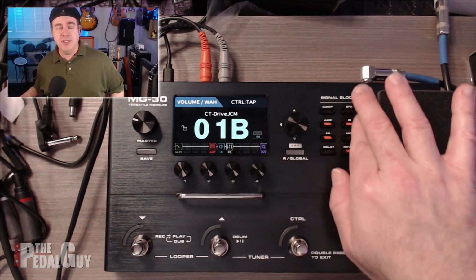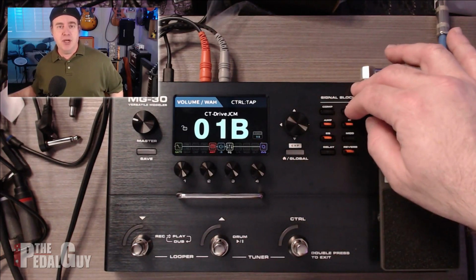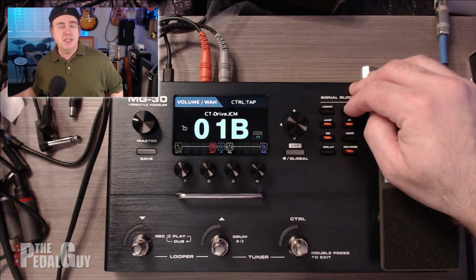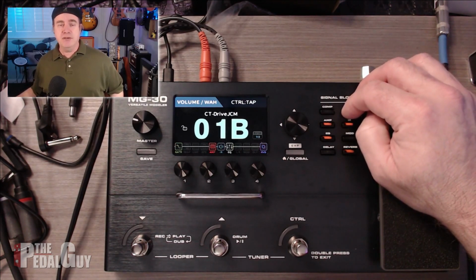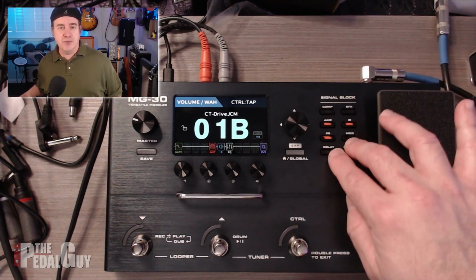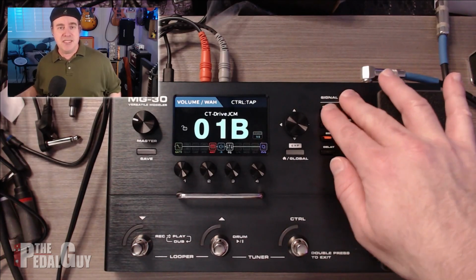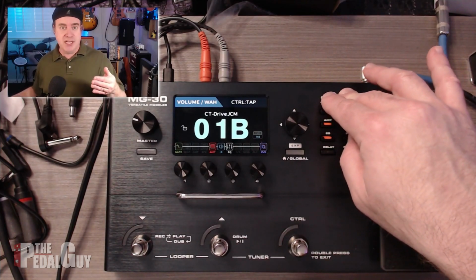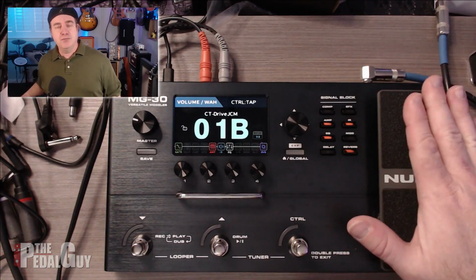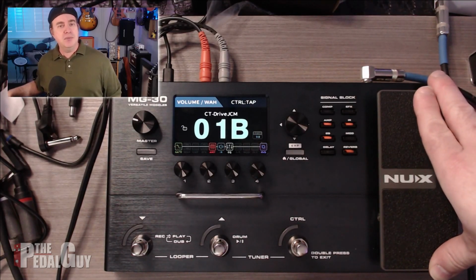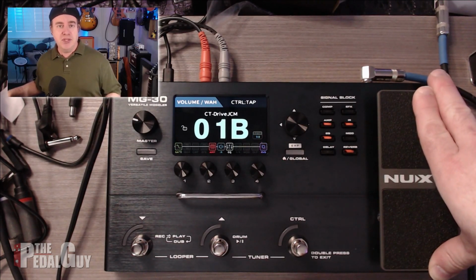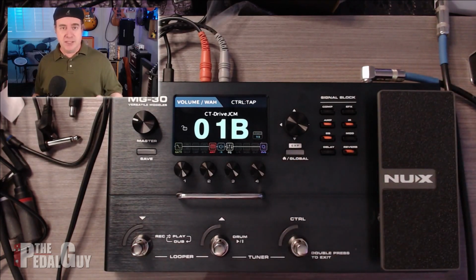Now, over here to the right, we have the signal block, and this is where I can turn off and on various effects, EQs, amps, cabinets, whatever's in the signal path, right here, and that gives you a really nice tactile control over the overall sound of the MG-30. Now here to the far right, we have the expression pedal, which can be used as either a volume pedal, or it can be used as a wah, or it can be assigned to various parameters within the MG-30 itself, with different effects and all that. We'll get into that soon enough.